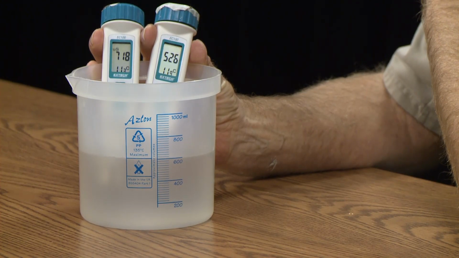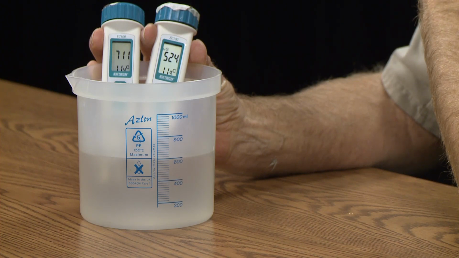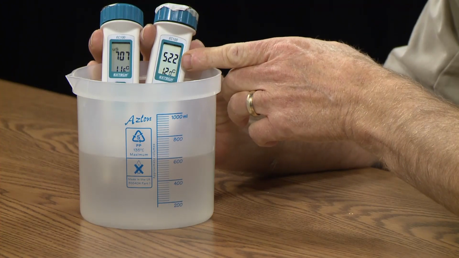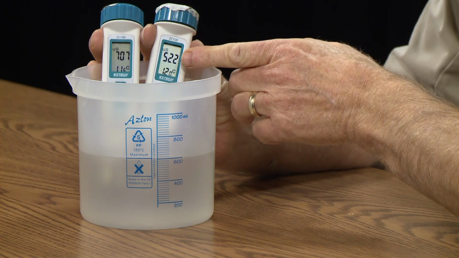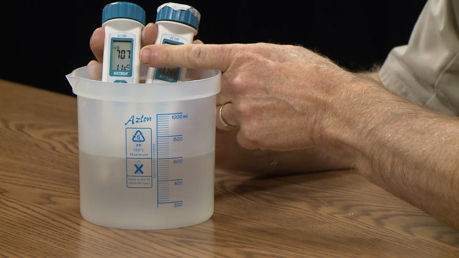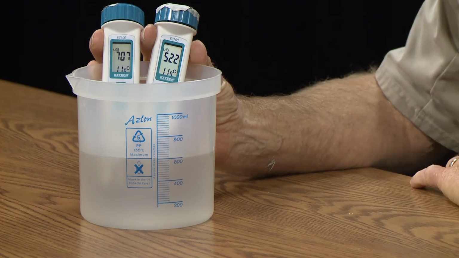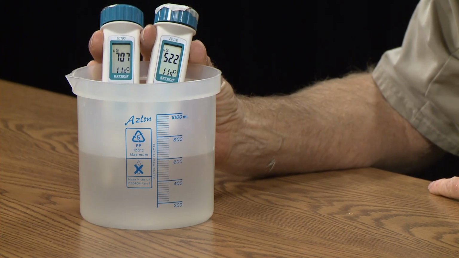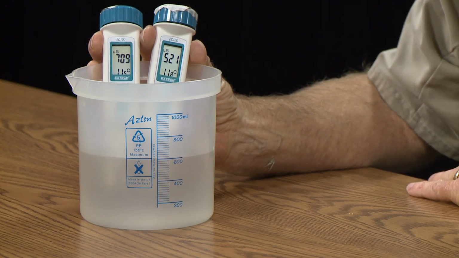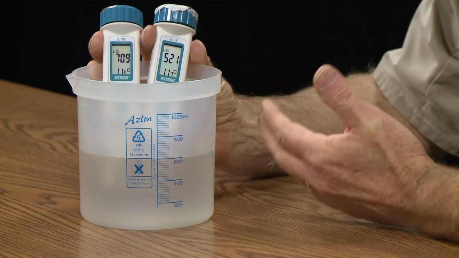Okay, so on the bottom, we see that the water temperatures are reading pretty close to each other, but the conductivity readings are quite a bit different. In this one, we have a conductivity reading of 522. In this one, we have a reading of about 707 microsiemens per centimeter. Quite a discrepancy. That's a big difference, maybe 40 to 50% different. So what's causing this? What are the factors causing this difference?